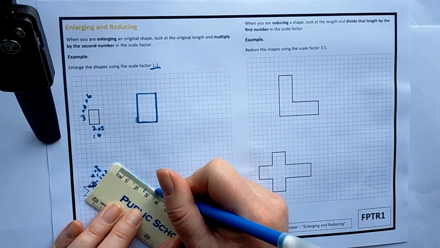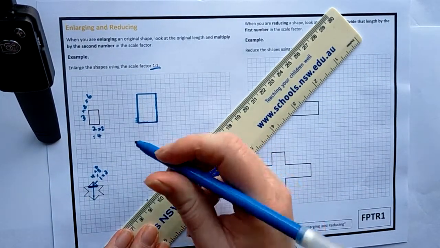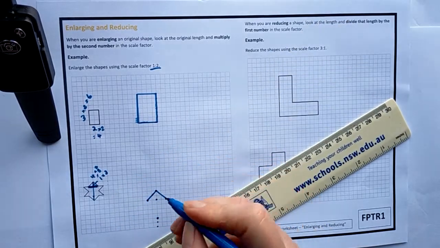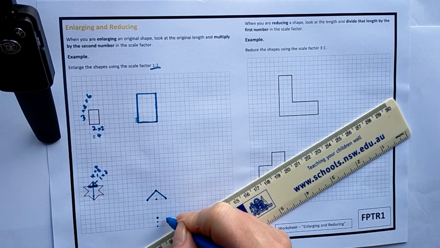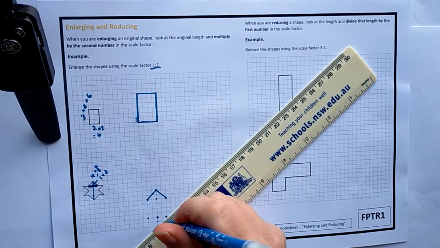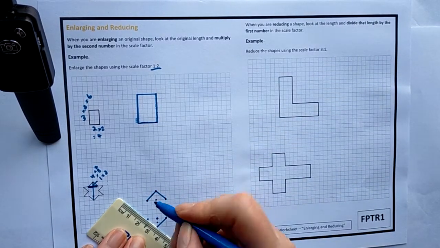So these ones are a little bit trickier. Hopefully you're a little better at drawing than I am. But it's about making some measurements, and it was the same at the bottom end. It's about making some measurements on the original and timesing them by the scale factor.